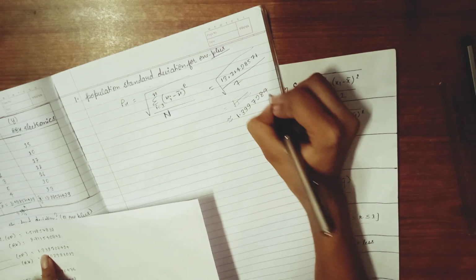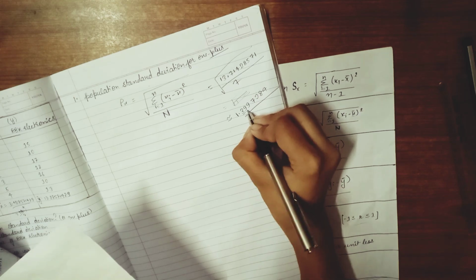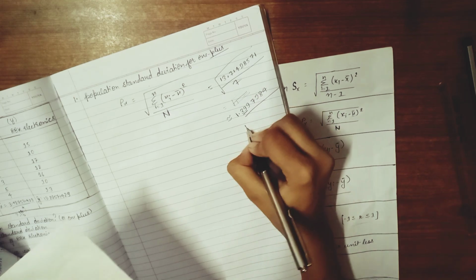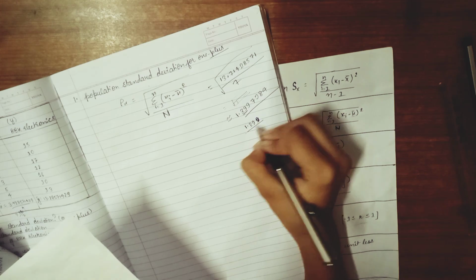This is the actual value of population standard deviation I had calculated earlier. You can correct it to 2 decimal places, 1.39. You can write it like this also.